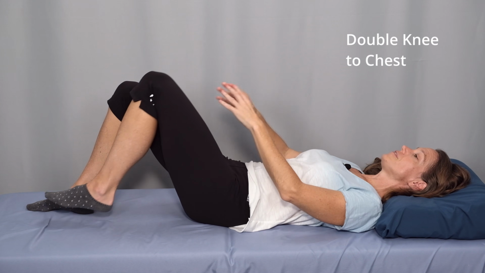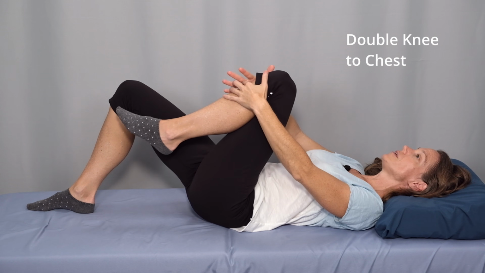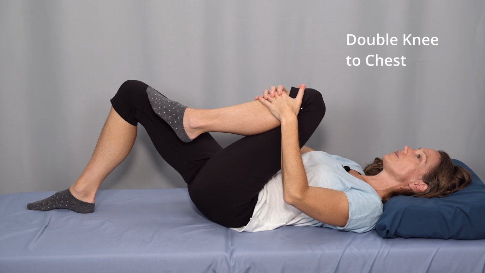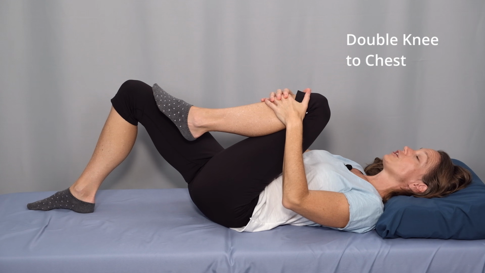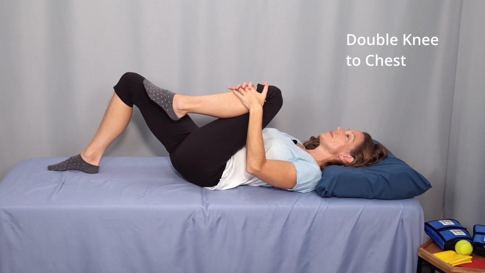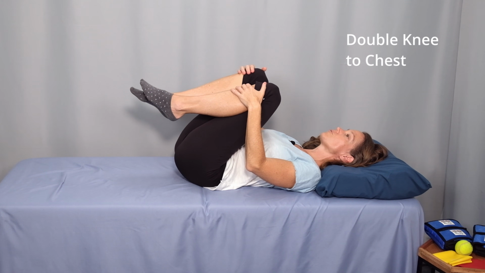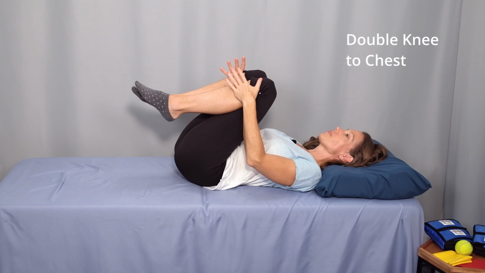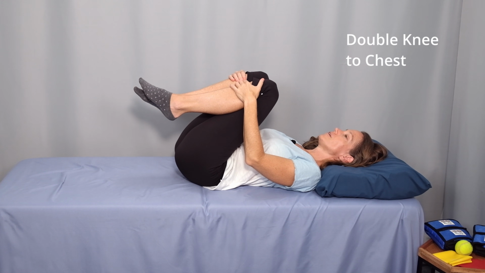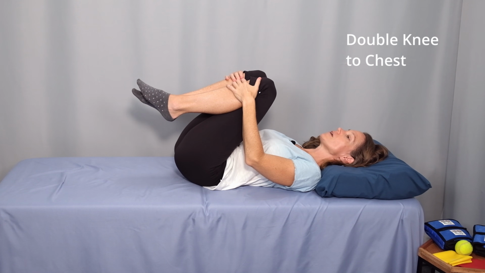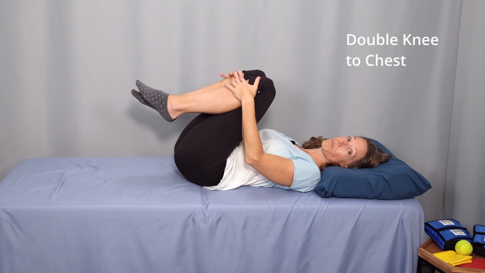We'll start with the single knee to chest, bringing one knee up toward your chest, giving it a gentle hug. Make sure you're breathing. Now bring the other knee up. Use your hand to guide it in towards your chest. And just relax here. This should feel like a comfortable stretch through the low back, possibly into the buttocks, but this should not cause any sharp shooting pain in your low back.